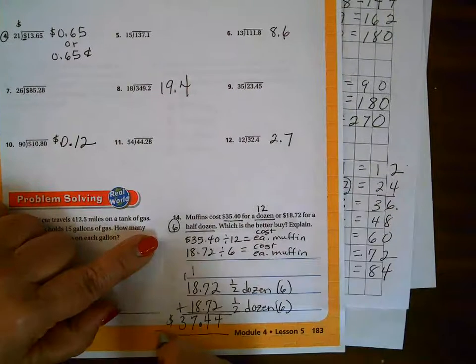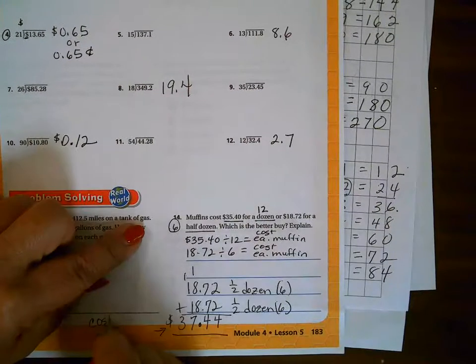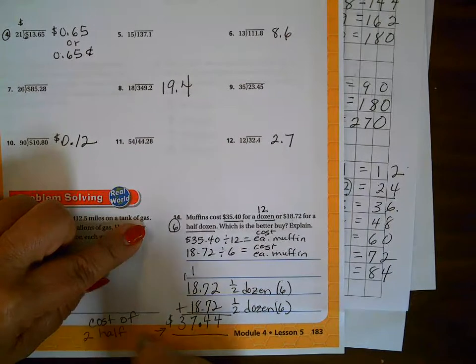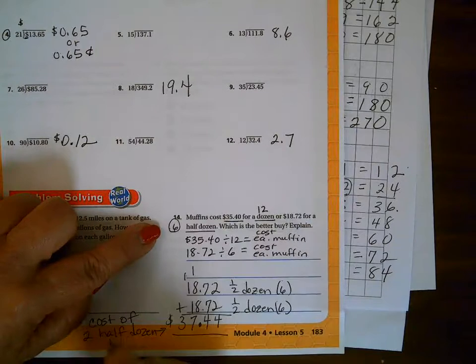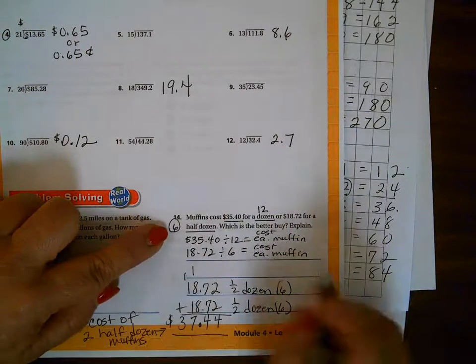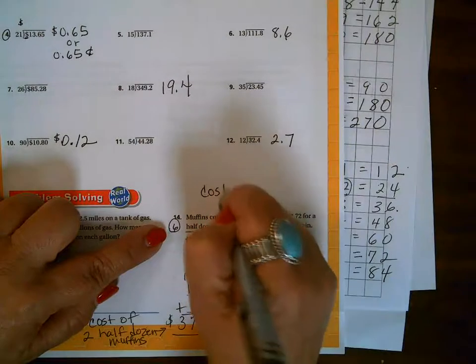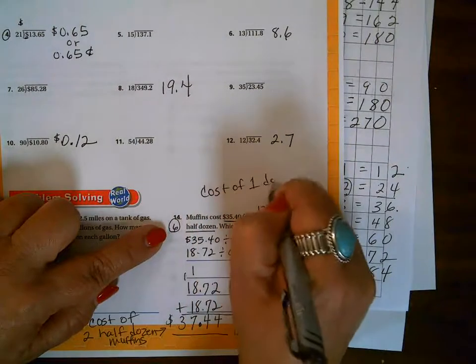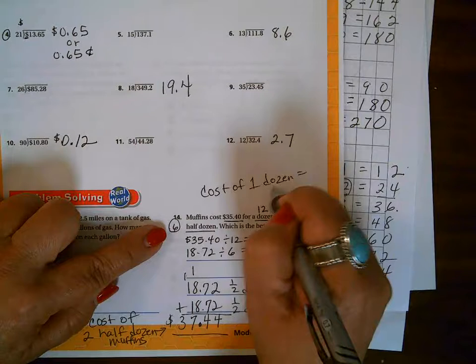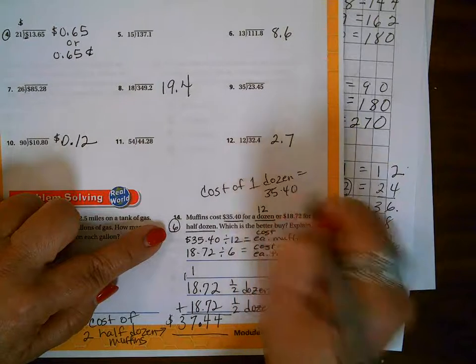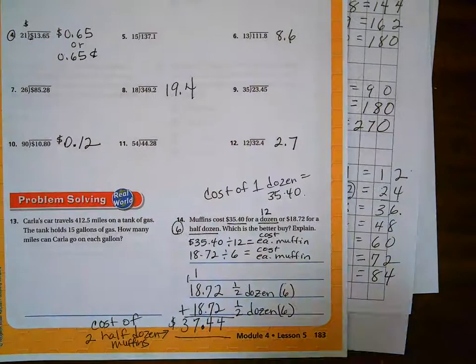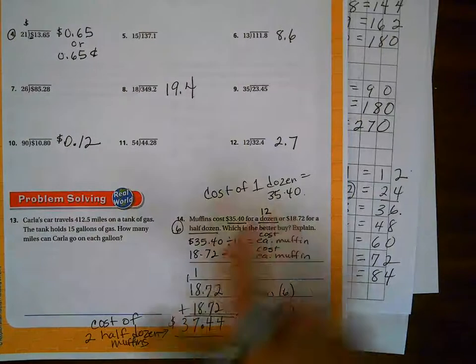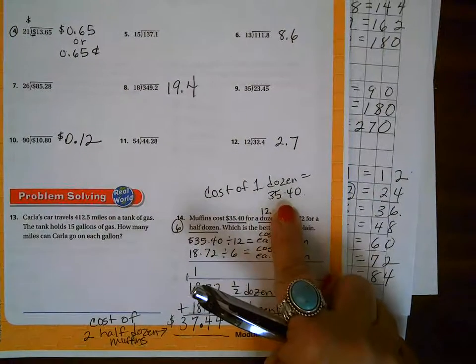So this is the cost of 2 half dozen donuts or muffins, and then the cost of 1 dozen is equal to $35.40. Which one is the savings? Buying the 2 half dozens or buying the 1 dozen? Yeah, buying the 1 dozen.